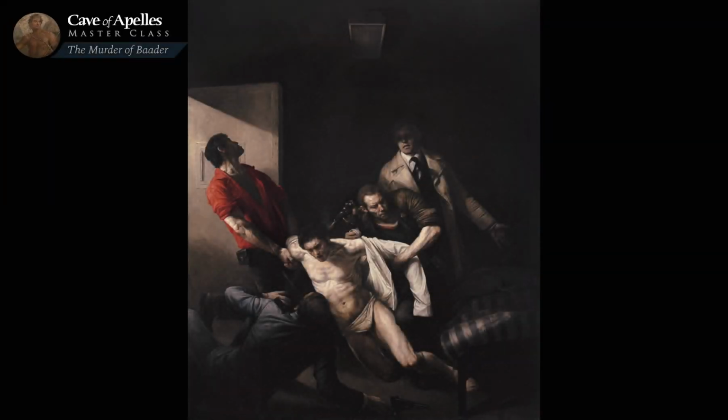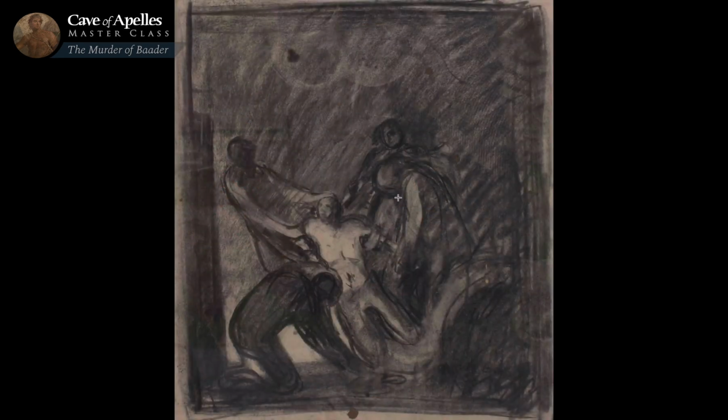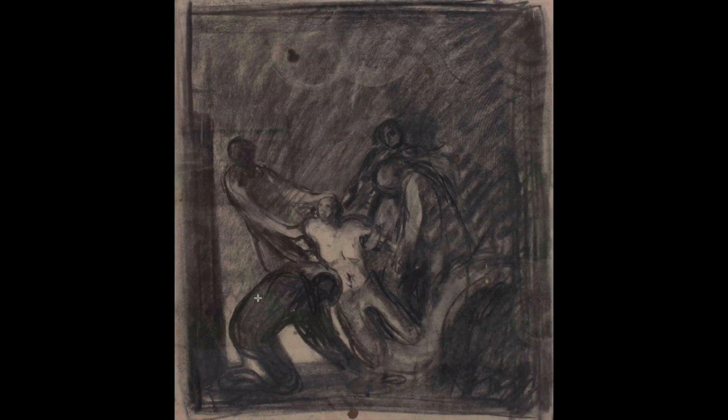This evening I wanted to focus on the most Baroque painting of the 1970s, The Murder of Andreas Baader by Odd Nerdrum. And this is how the sketch for that painting looks. I want to get back to that at the very end to see how a motif develops from sketch to the finished result and how you can improve your storytelling.